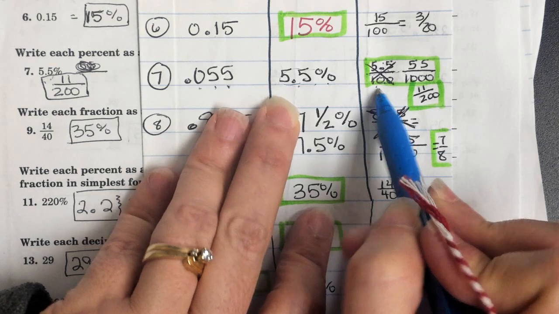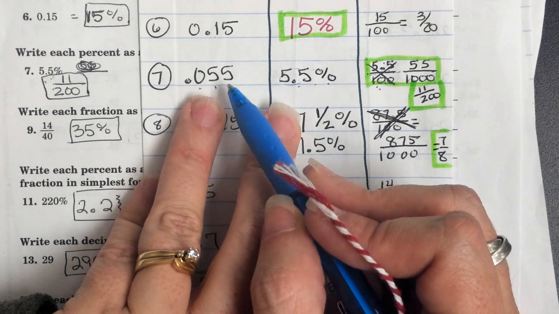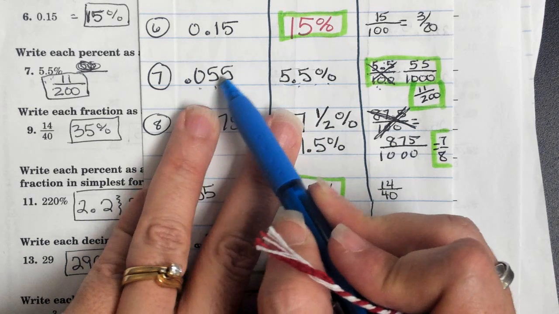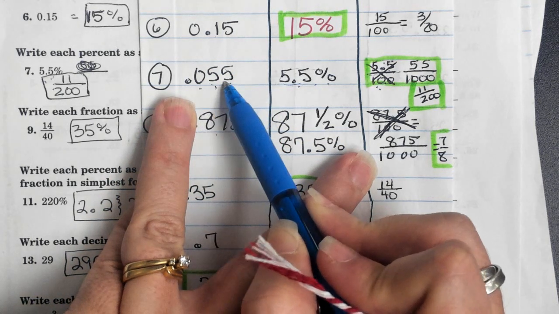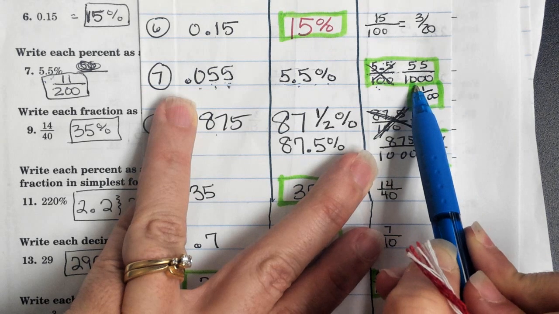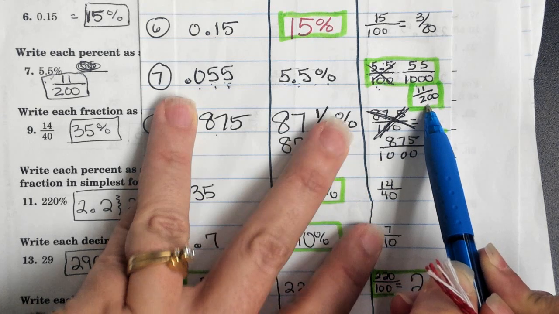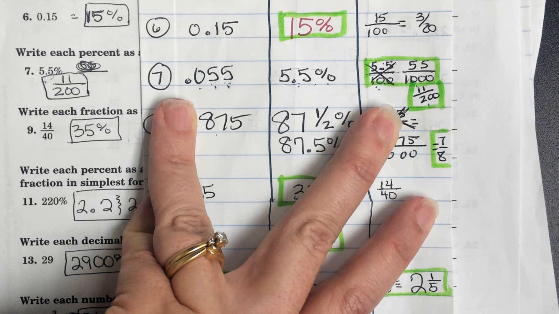Now, when I do that, I get this weird decimal. What this means is 55 tenths, hundredths, thousandths. 55 over 1,000. Then I simplified it to 11 200ths. It's a multi-step problem that takes going back and forth, or at least for me it does.